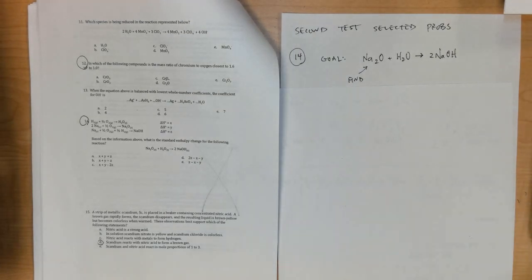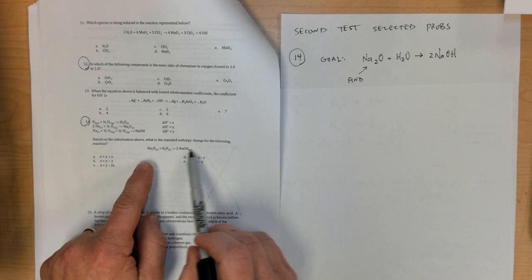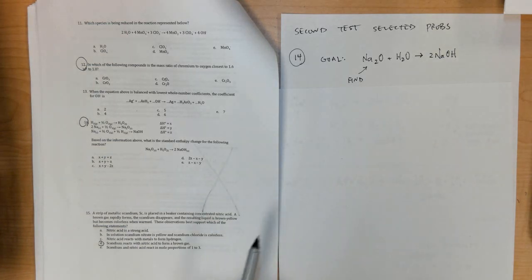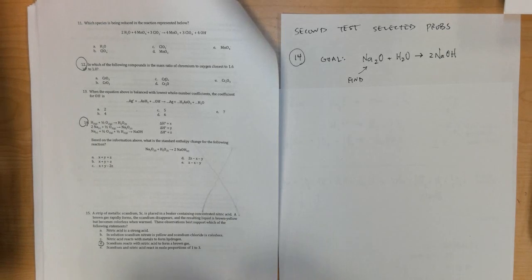And in question number 14, what they want is for you to use something called Hess's law. And in Hess's law, what you do is look at a goal reaction that they give you, which is listed right down here, and you say, how can I use other of these reactions, manipulate them, either by multiplying them by a number, turning them around, dividing them by something, and then adding them together to get the overall enthalpy or energy of the reaction.